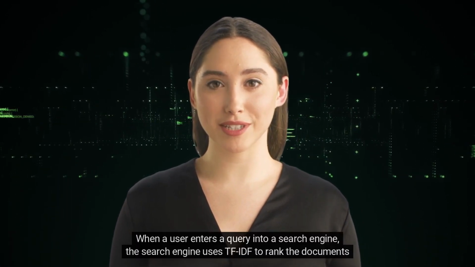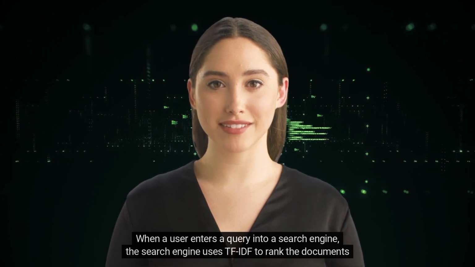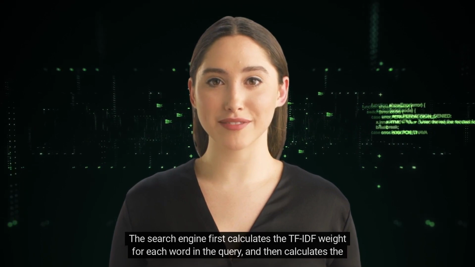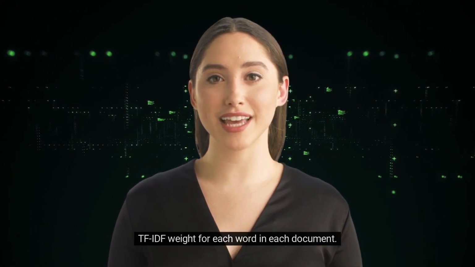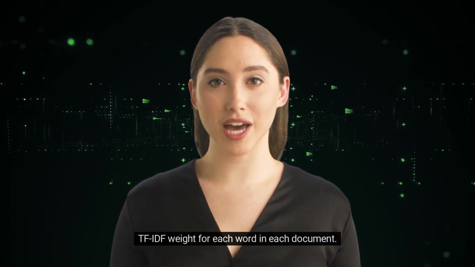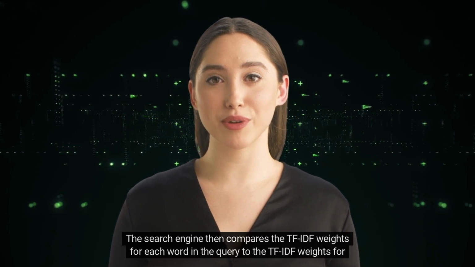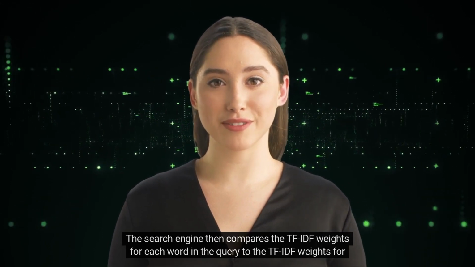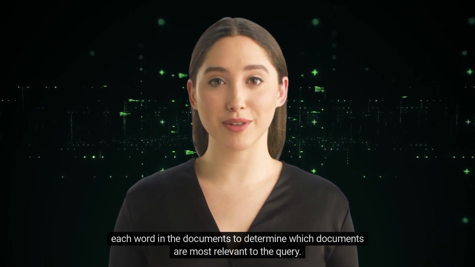When a user enters a query into a search engine, the search engine uses TF-IDF to rank the documents in its index by relevance. The search engine first calculates the TF-IDF weight for each word in the query, and then calculates the TF-IDF weight for each word in each document. The search engine then compares the TF-IDF weights for each word in the query to the TF-IDF weights for each word in the documents to determine which documents are most relevant to the query.